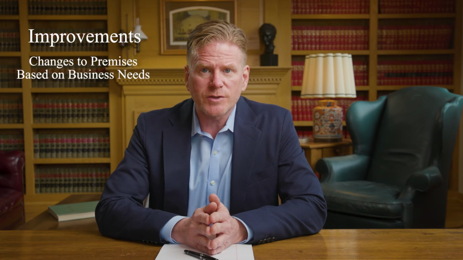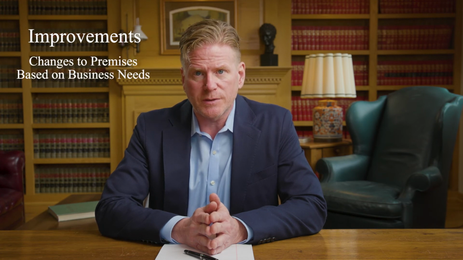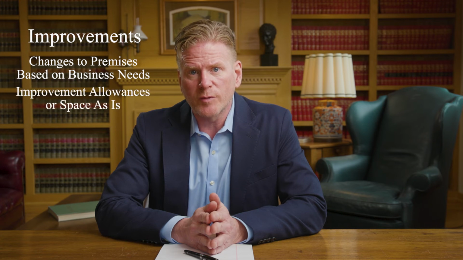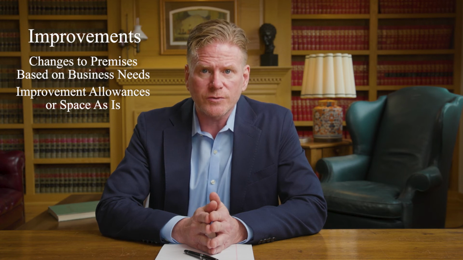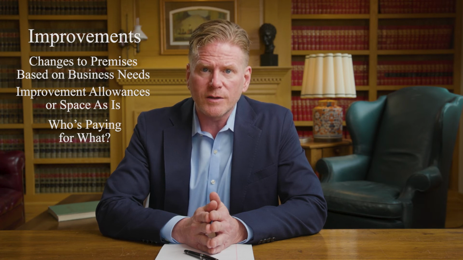Improvements. Improvements are changes to the premises to make them suit the tenant's business. Some landlords offer improvement allowances to entice tenants to their property, while others lease space as is. So make sure your lease is crystal clear as to who is paying for what. Also, leases are fairly universal in providing that any and all tenant improvements must be approved by the landlord. If you're a tenant and there are improvements you intend to make, make sure the lease grants you the right to make those improvements, or at a minimum that the landlord's consent cannot be unreasonably withheld.